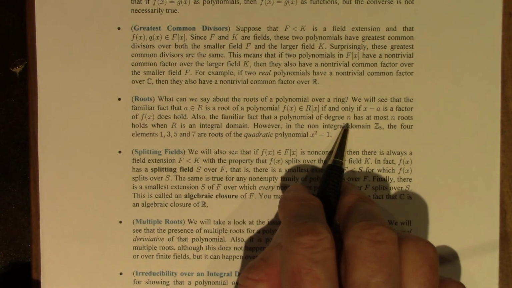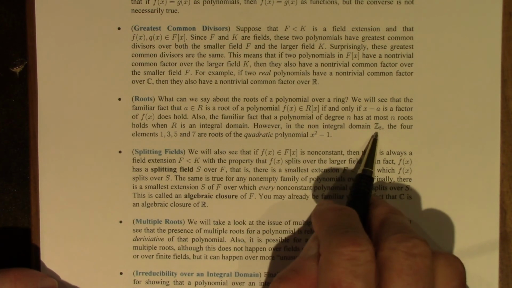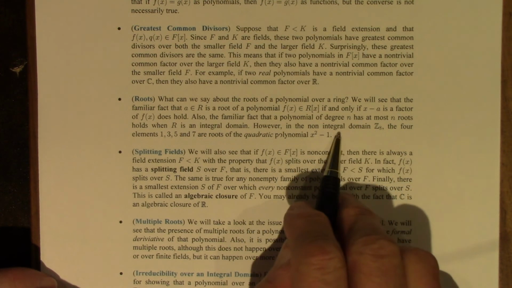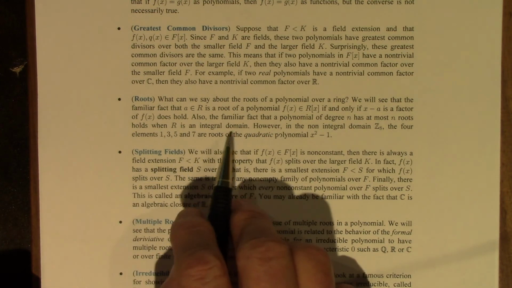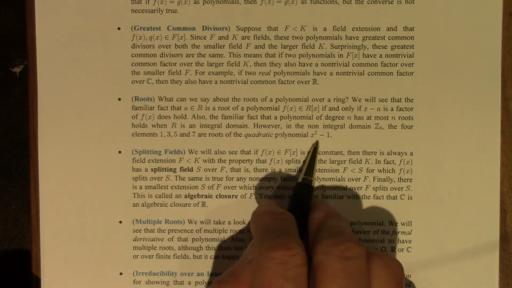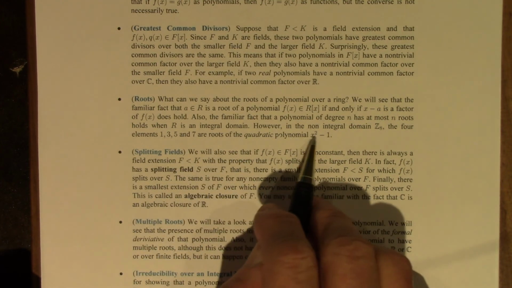Another familiar fact is that a polynomial of degree n has at most n roots. This will hold over any integral domain. But, for example, Z8, which is not an integral domain, over Z8, these four elements, 1, 3, 5, 7, are roots of this quadratic polynomial. Four distinct roots, degree 2.